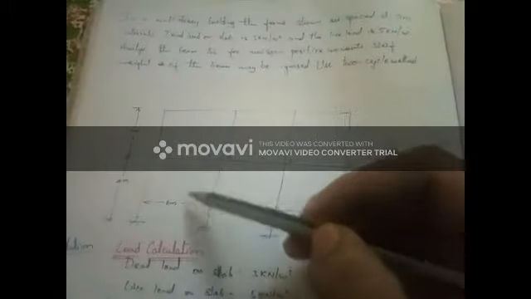In a multi-story building, the frames shown are spaced at 4 meters intervals. So it is a G plus 1 story, ground floor plus 1. You can say it is a 2-story building or G plus 1 story.